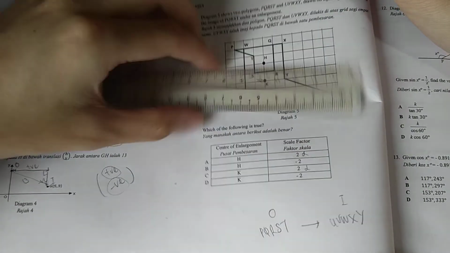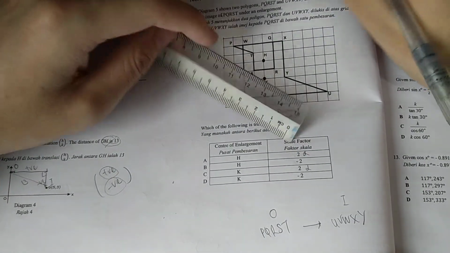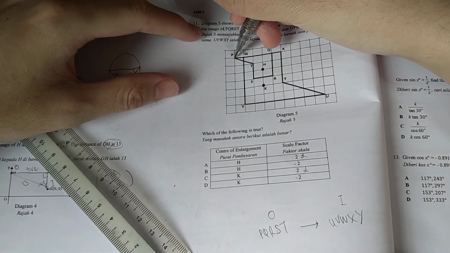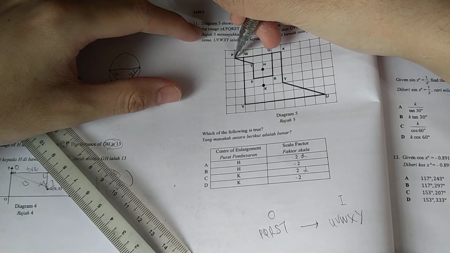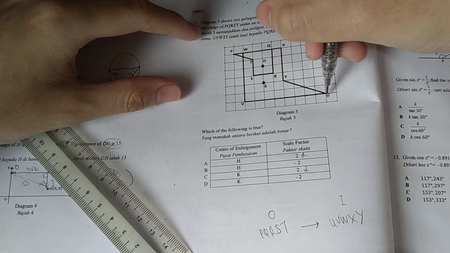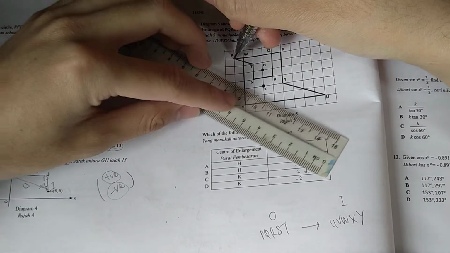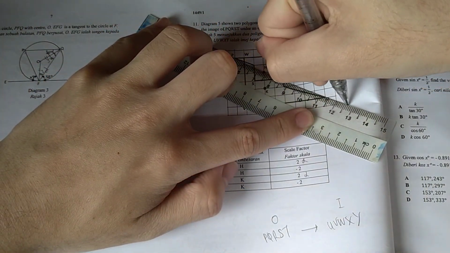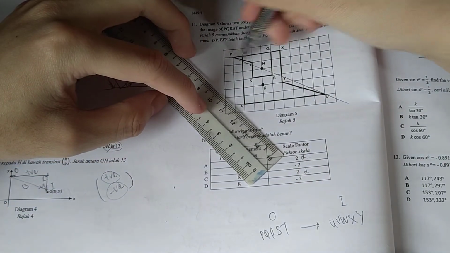Okay, what about the center? For the center, you use the ruler to draw two lines. So P you have to connect with who? Can you see, P you have to connect with U. Of course, you cannot connect the wrong line. If you connect the wrong line, then you get the wrong center. So P connects with U.